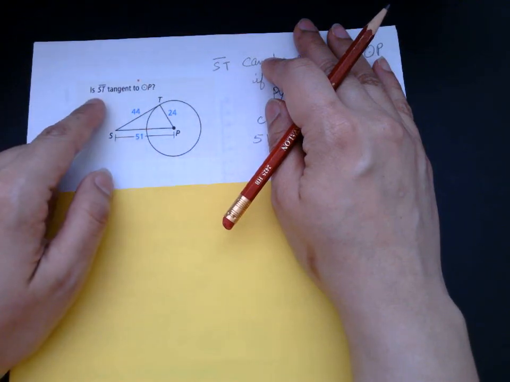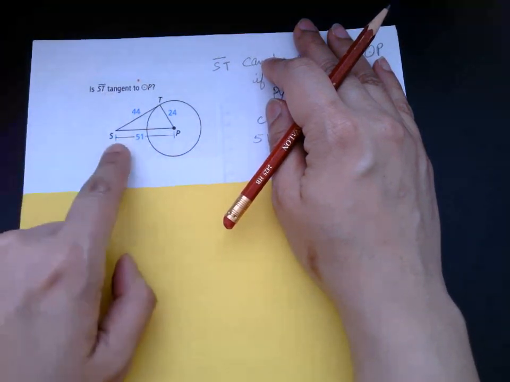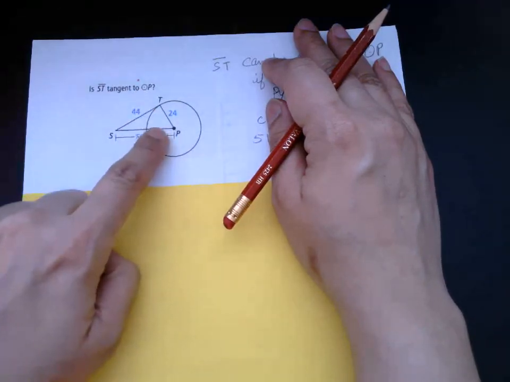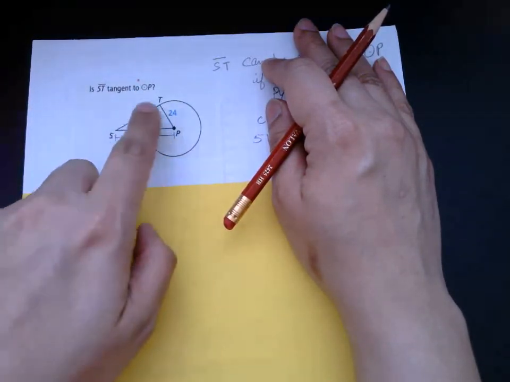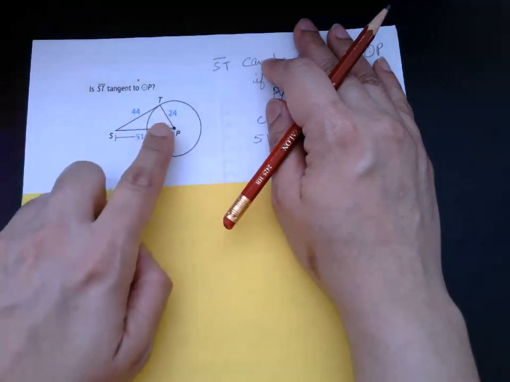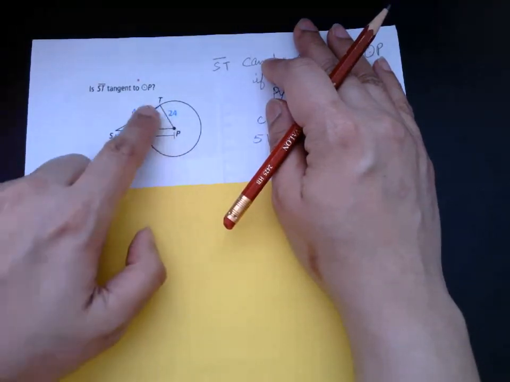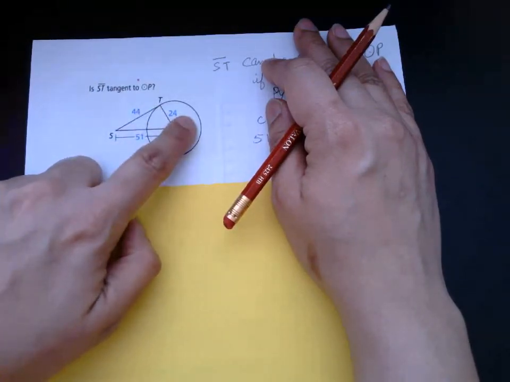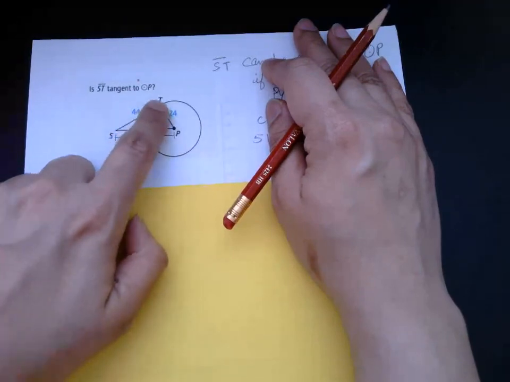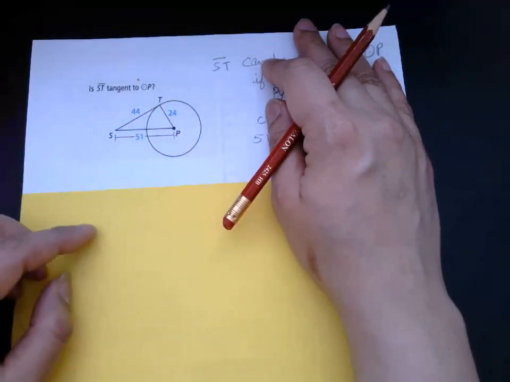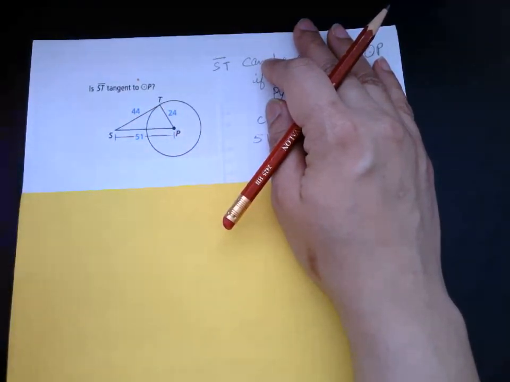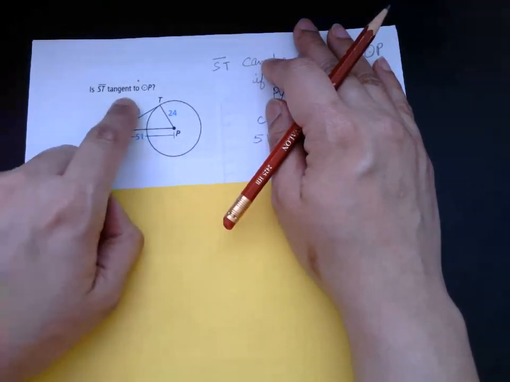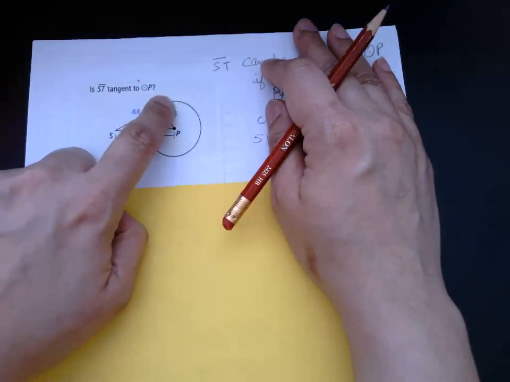Okay, in this question they are asking you, is ST tangent to circle P? This is a symbol of circle. As we know, it can be tangent only if it is making a 90 degree angle with the radius. In this case, the radius is PT, which is nothing but 24. To prove that it is forming a 90 degree angle, we have to use Pythagorean. If the Pythagorean theorem holds true in this case, then we can say yes, ST is tangent to circle P.